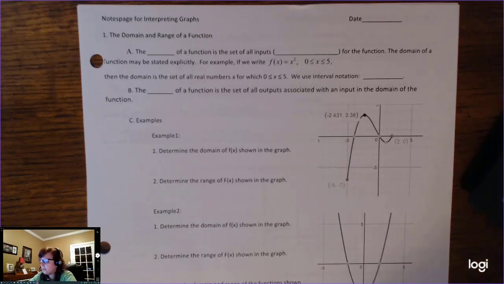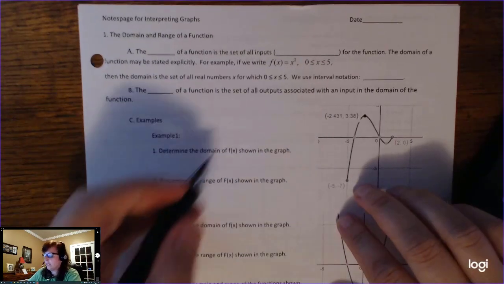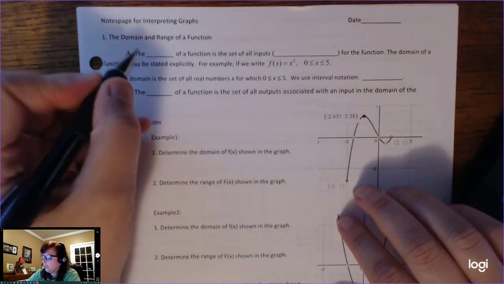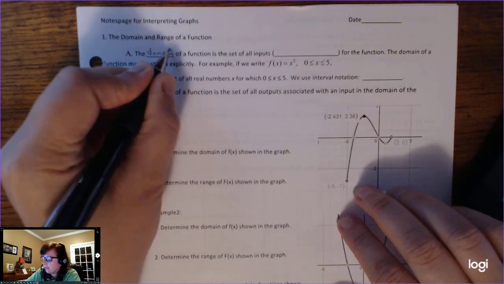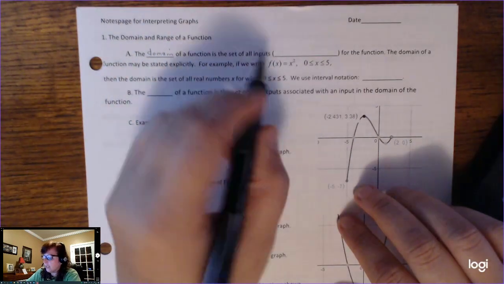Okay, so this is the notes page on interpreting graphs, part 1, and we will start with a couple of definitions. So the first definition: the blank of a function is the set of all inputs. Okay, so the domain of a function is the set of all inputs.